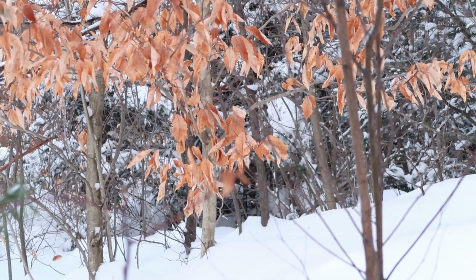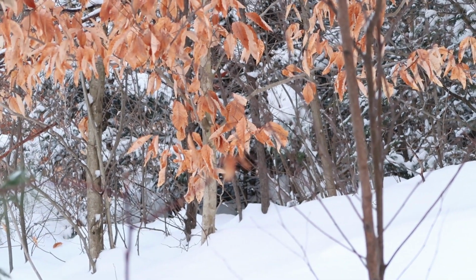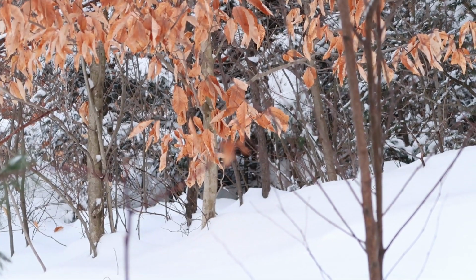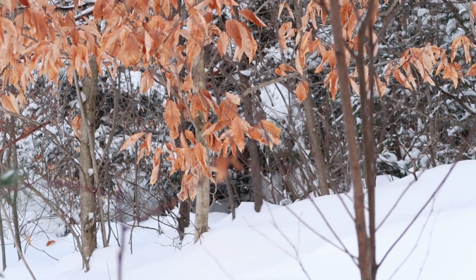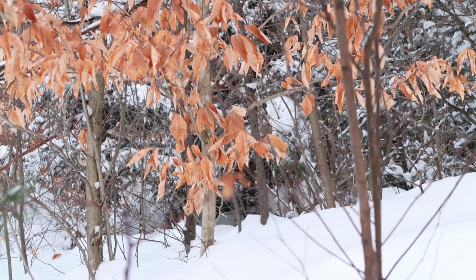So that can add a lot of interest to a winter painting. Don't disregard these little subtle things that you might walk by and not even think to add to your paintings or your palette.